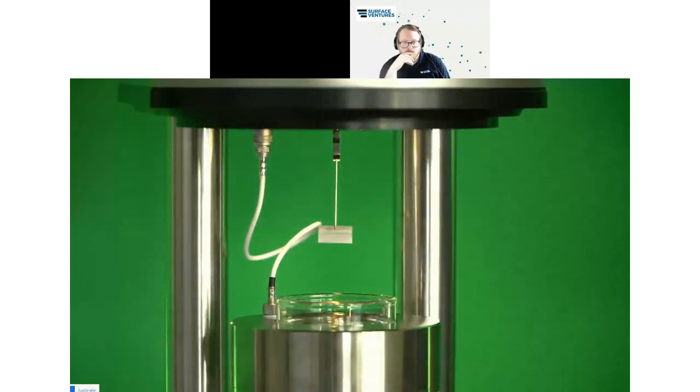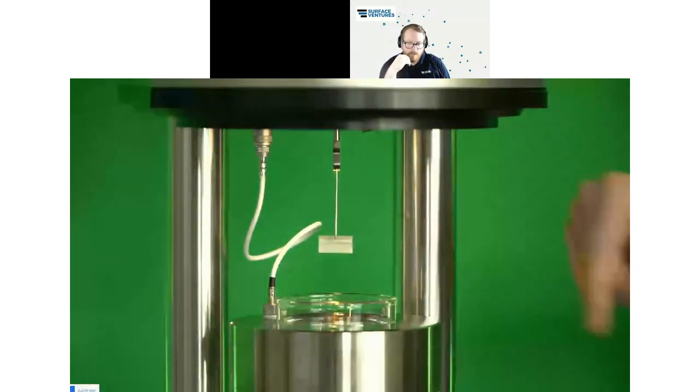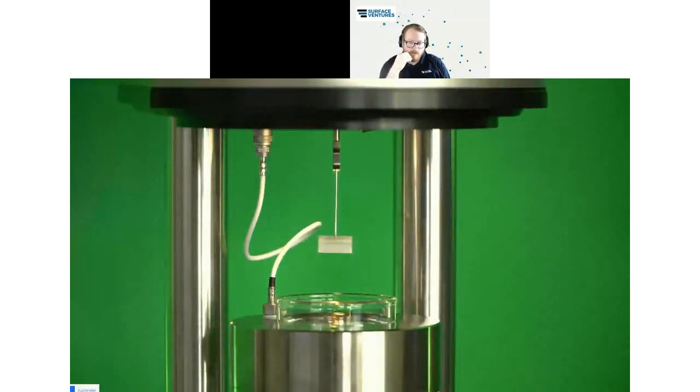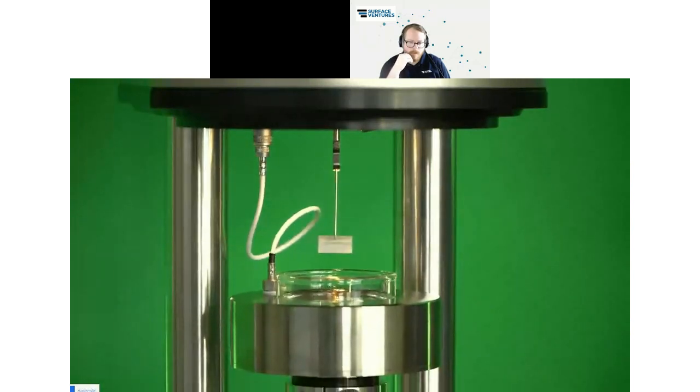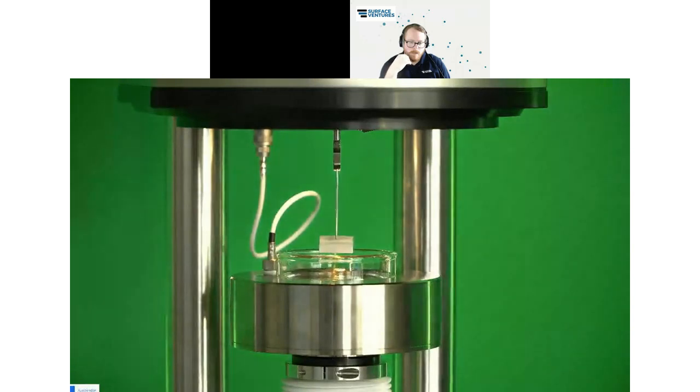So before I start the experiment, you can see I have now opened the clamping. So now the device is active. And now I can use my touchpad and I can raise the sample vial a little bit up. So now we go over to the computer and then we run the software and start our measurement.